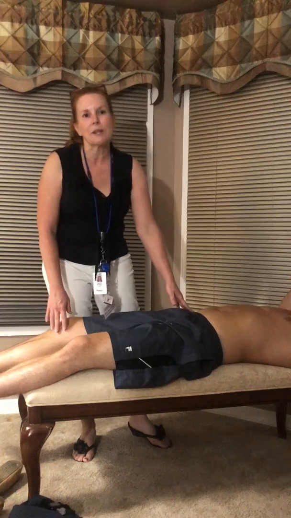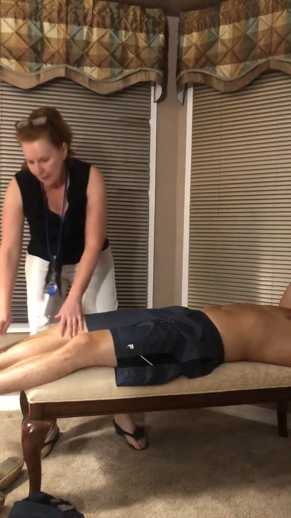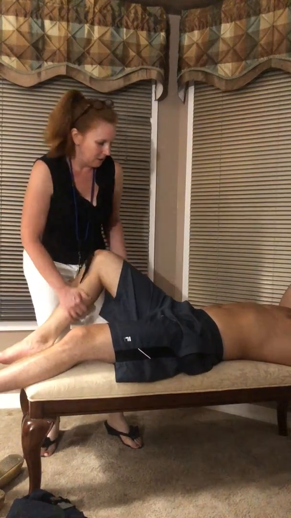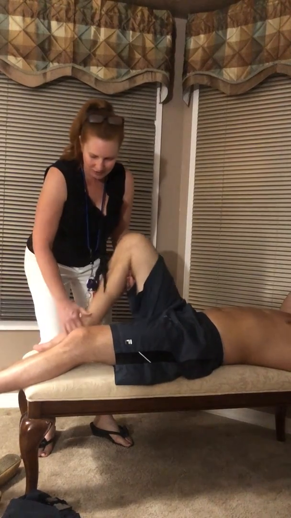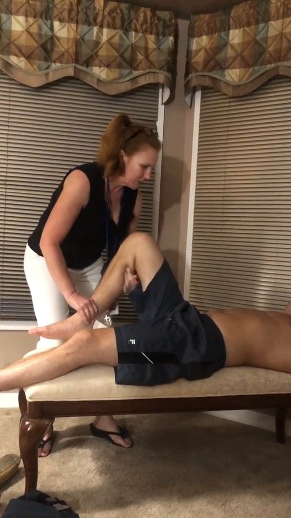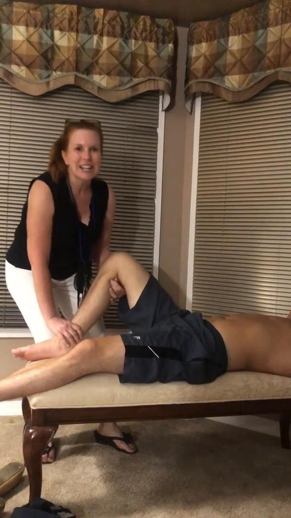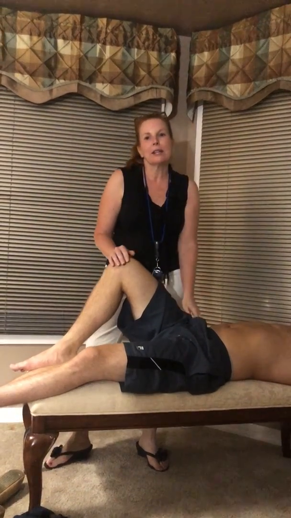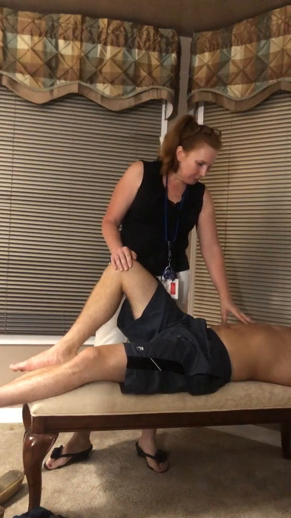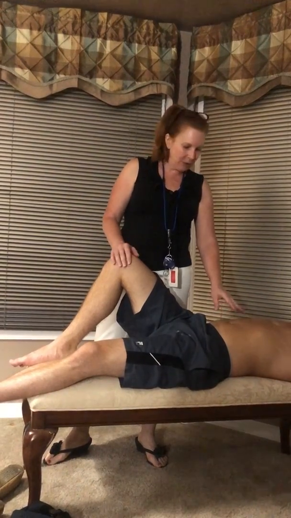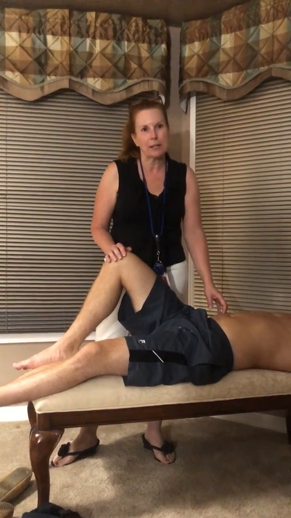The next thing that we have is the obturator sign. Can you just flex for me? We're going to just leave this loose, and I'm going to rotate your hip. Just let me rotate it. If there's any pain there, that would also be a positive sign of appendicitis.